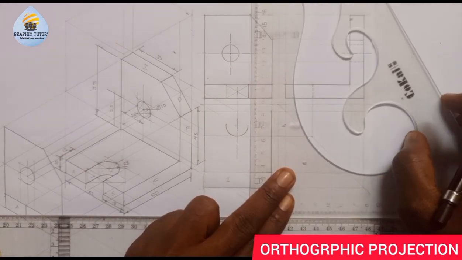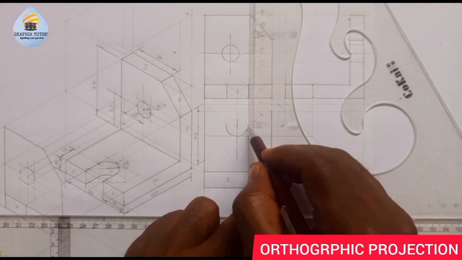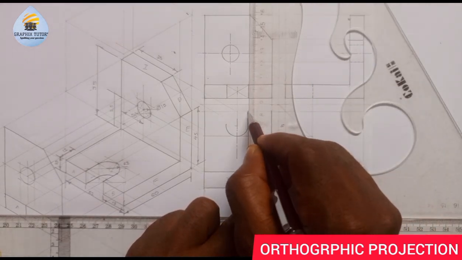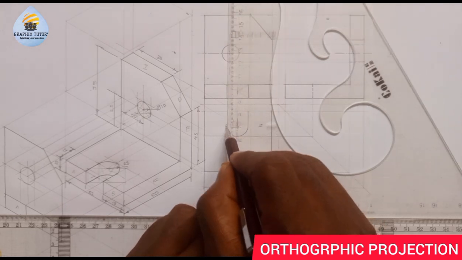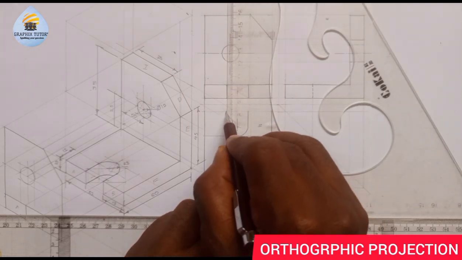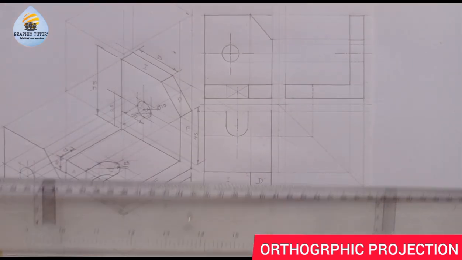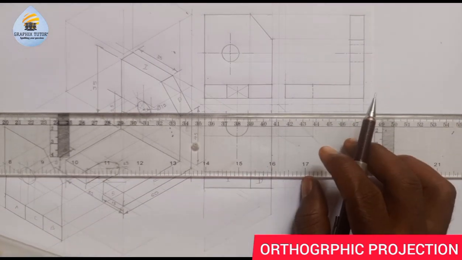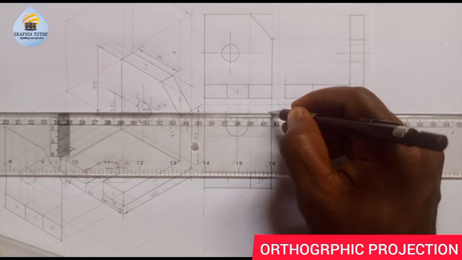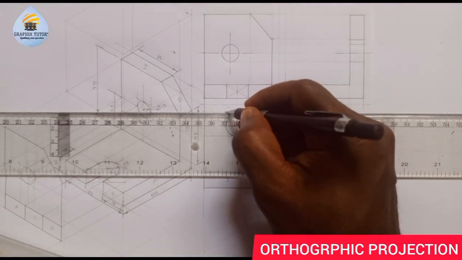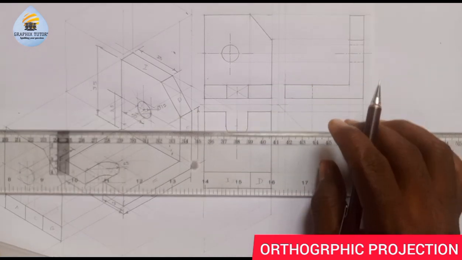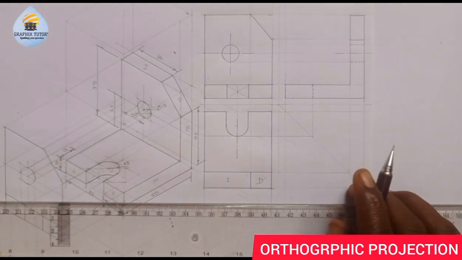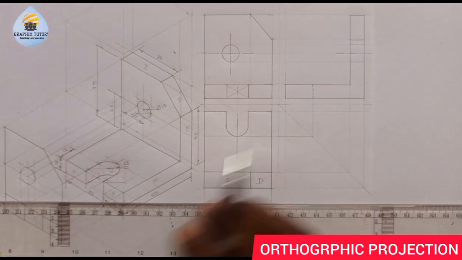Which I will now take, move it here to touch here, move it here to touch here, and I'll close it up. Also close it up. Can you see that? So you're seeing that shape.